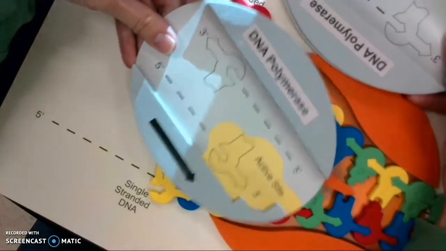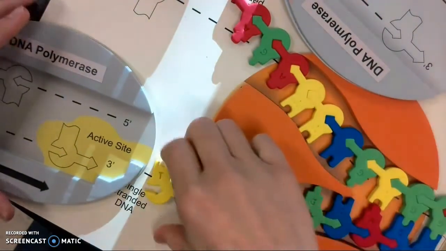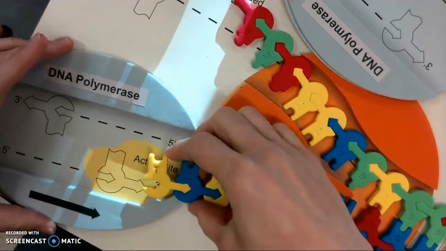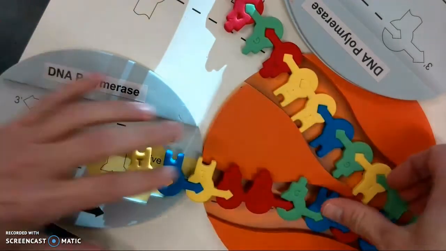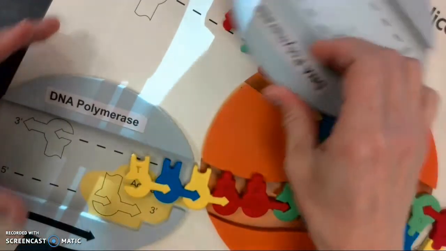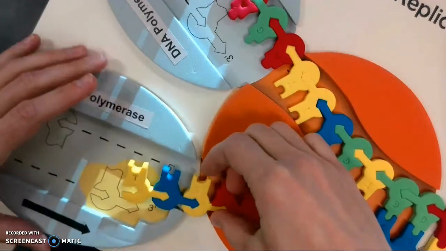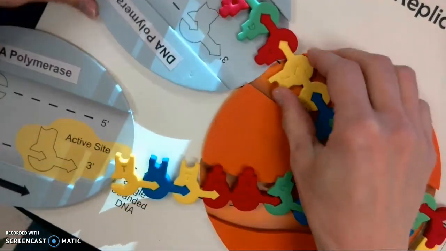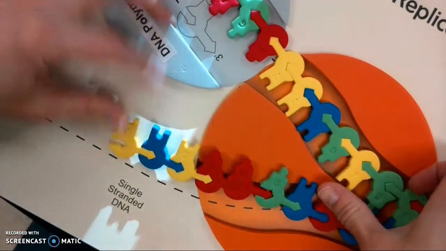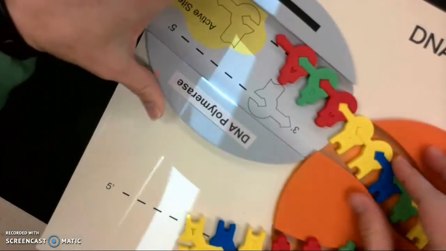Each time you go through replication, you're going to have 2 DNA polymerases. One of them is going to start here, and it has that active site. And as it goes through, your active site, so this is going to push through. We have our active site right here.